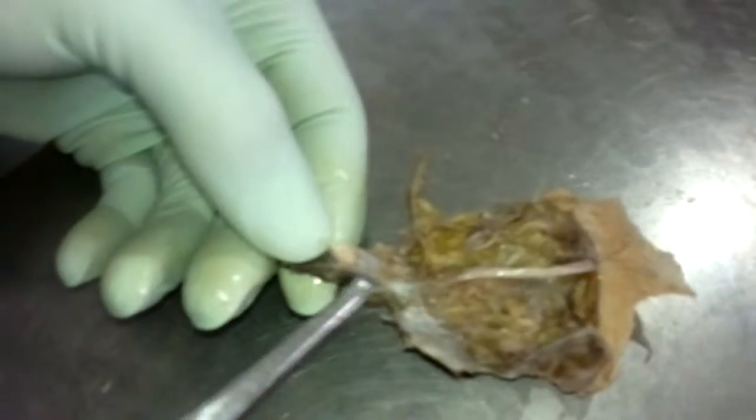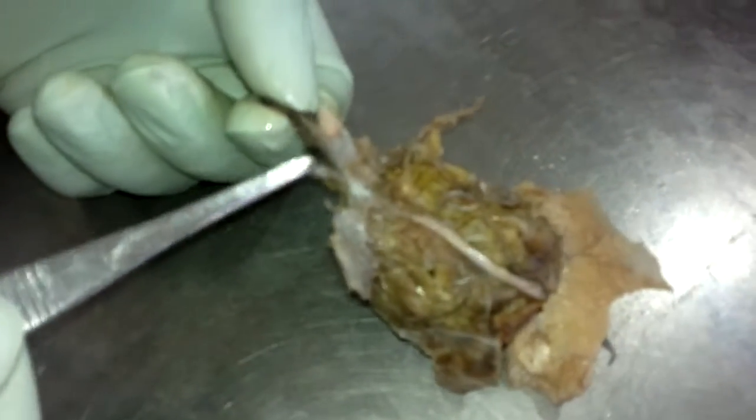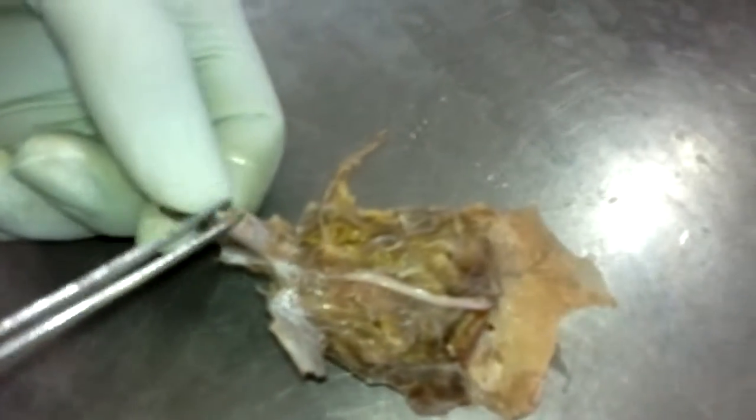This is the internal carotid artery, which then gives off the ophthalmic artery. This is the ophthalmic artery. As you can see, the ophthalmic artery is lateral and downward and associated with the optic nerve.